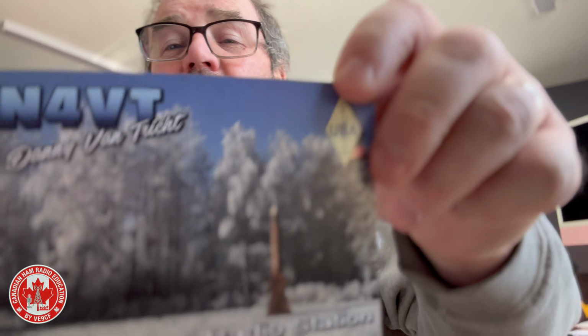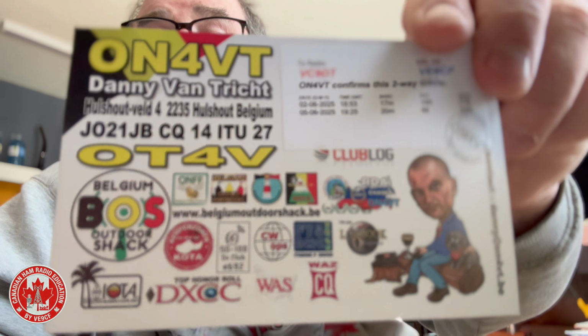So we're going to do the demo on how we get these QSLs out of hamlog into an ADI file and then import them into the DARC service. All right, so first we're going to start with this QSL we got from my friend Danny, ON4VT. Danny does a great job with his cards. Danny had two QSOs with me with VC9DT on this card, one from the 2nd of June and one from the 5th of June.